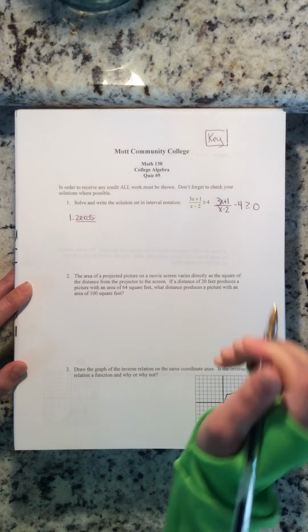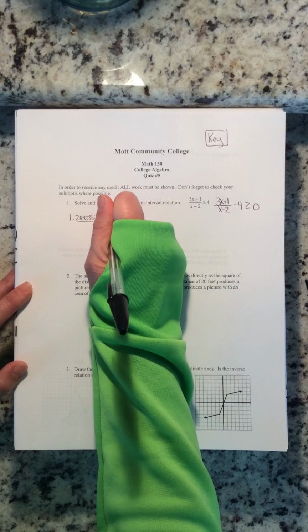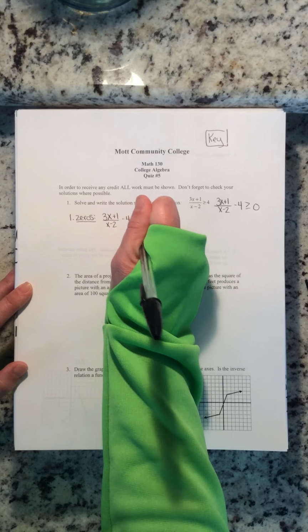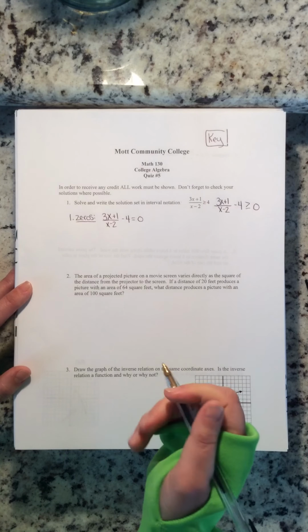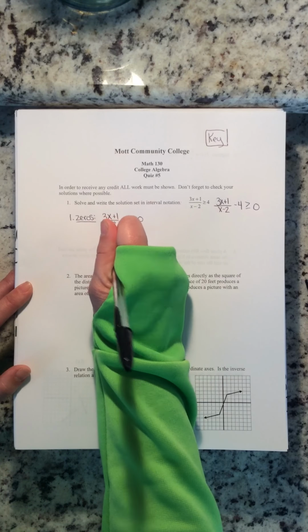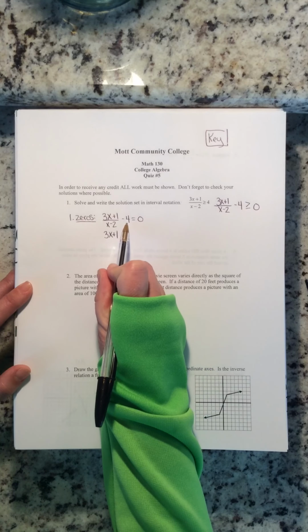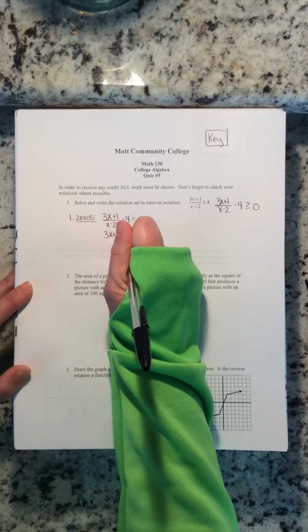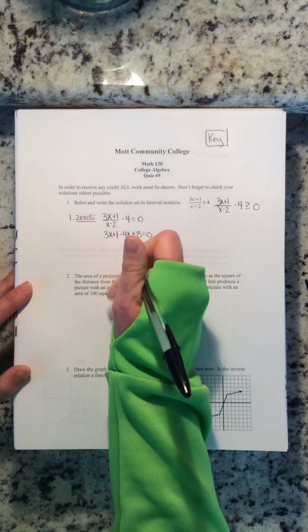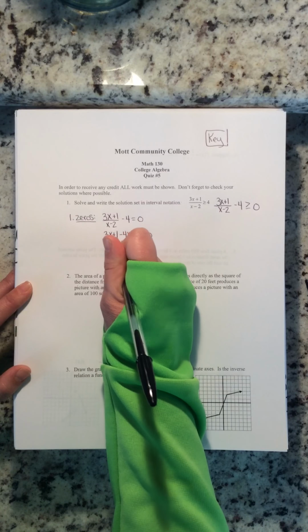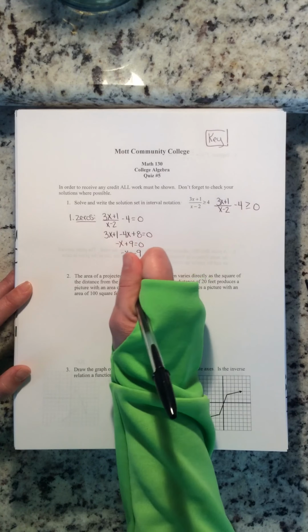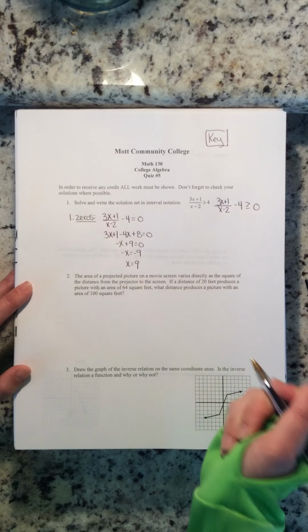Now we're going to take the inequality and turn it into an equation. Now that it's an equation, it's okay to clear fractions, multiplying everything by x minus 2. We clear the first fraction, 3x plus 1. Now we're going to do negative 4 times x minus 2 to get a negative 4x, and a negative 4 times a negative 2 is a positive 8. Combining like terms, 3x minus 4x is negative x, 1 plus 8 is 9. Subtract 9, and then divide by negative 1 to find that x is 9.